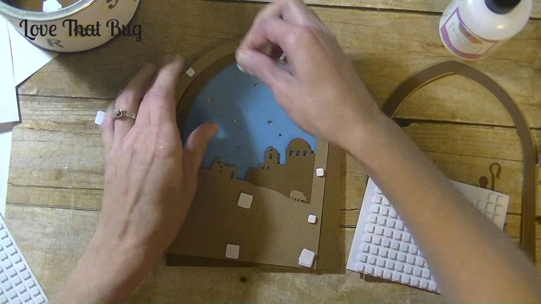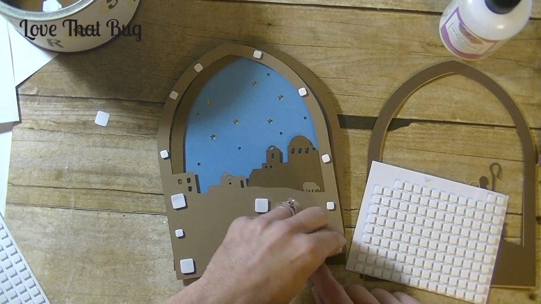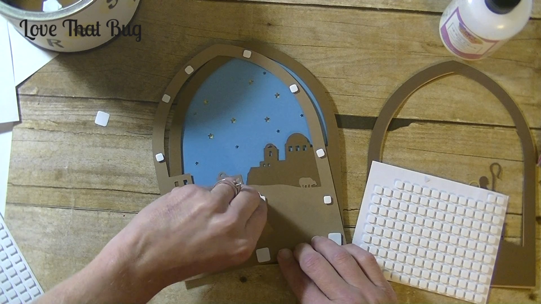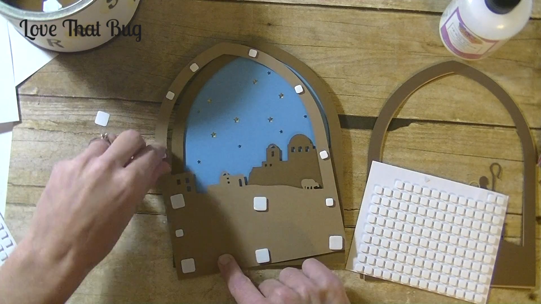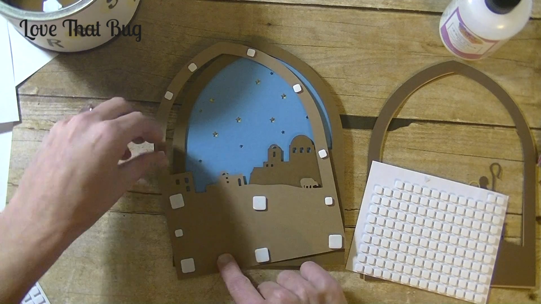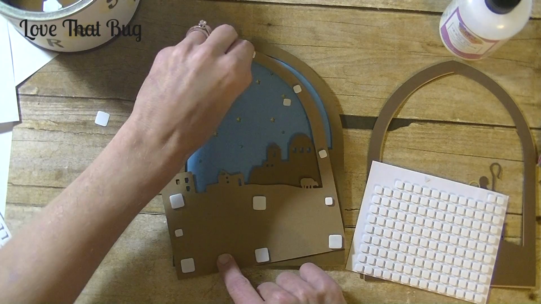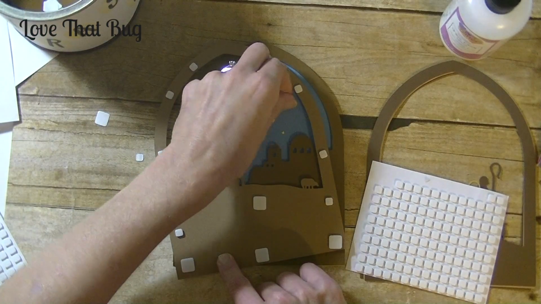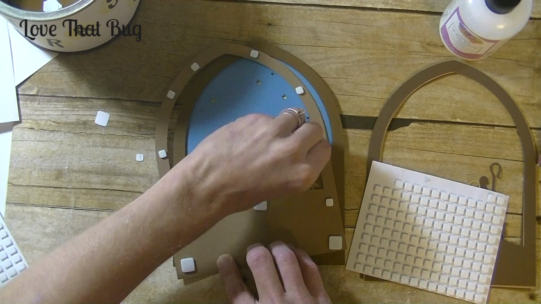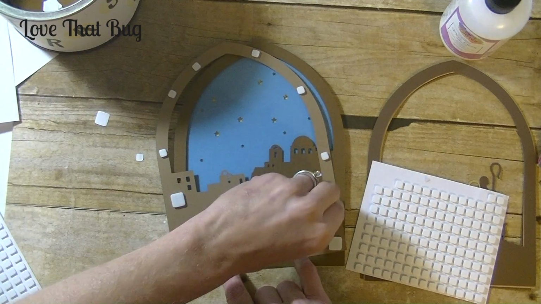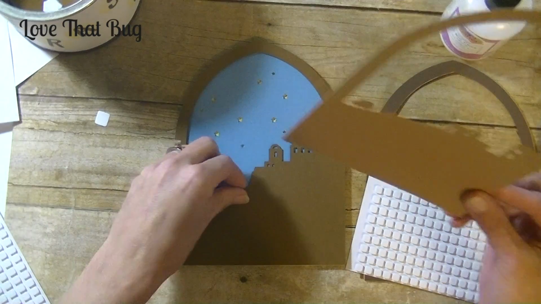Alright, and one more up there, and we should be good with this one as well. Again, I'm going to give them a squish and take the backing off. I didn't even count how many layers there were as far as the cardstock layers. I want to say there's maybe 10 layers, I think. Alright, did I get all that? I did. There we go.